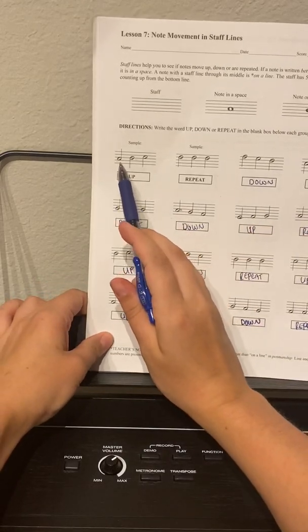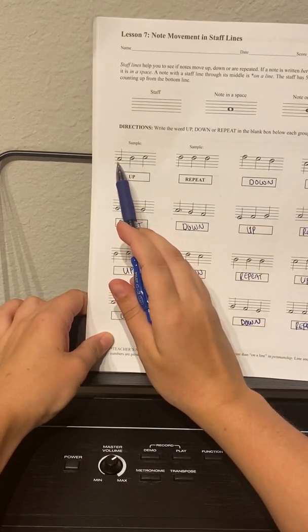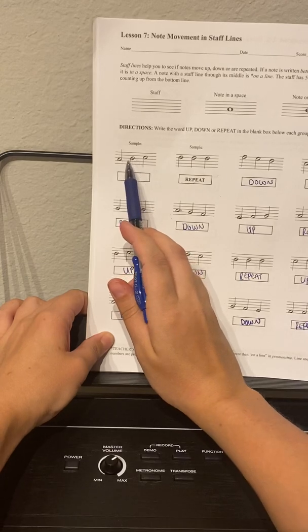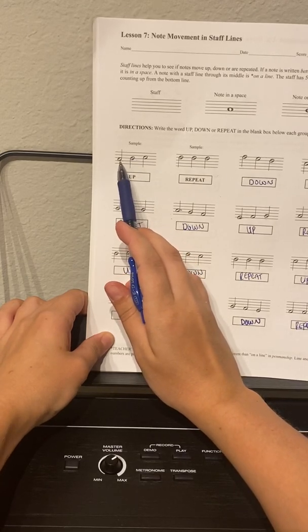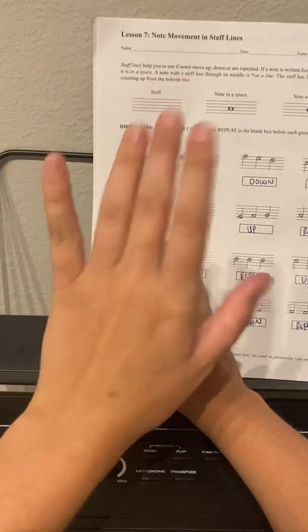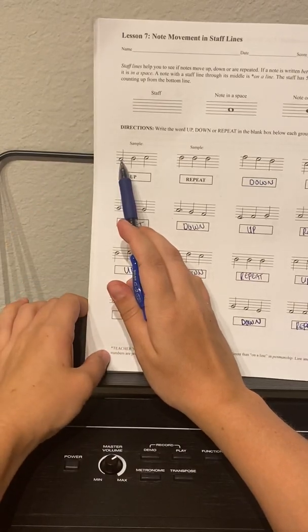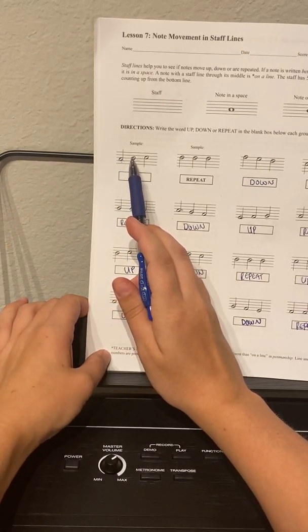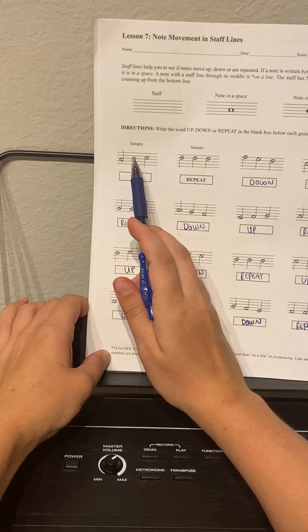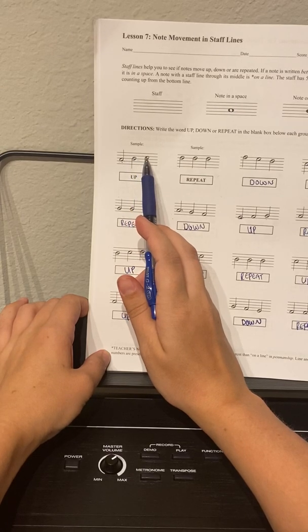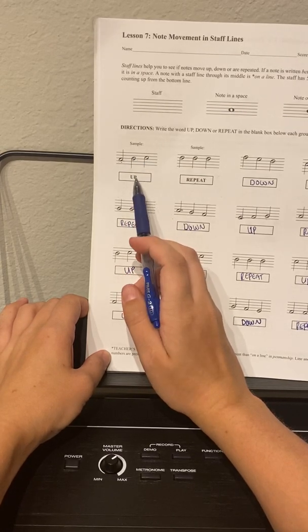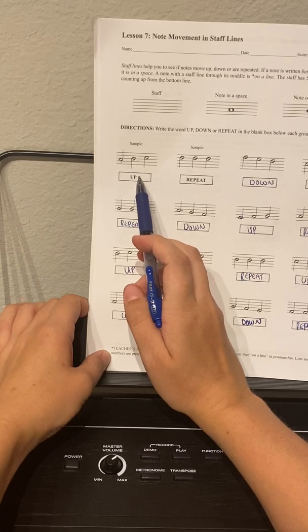We did some on Friday, but since these notes are moving up, you see this is a C. If we're talking bass clef, which is our left hand, this would be a lower C, and it goes up to the next line to D, and it goes up to the space, which is E. So in this box, you would write up.